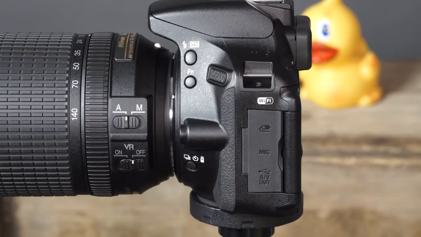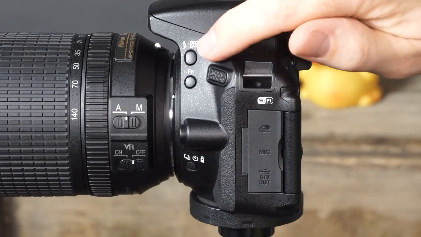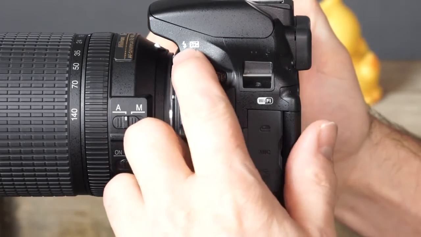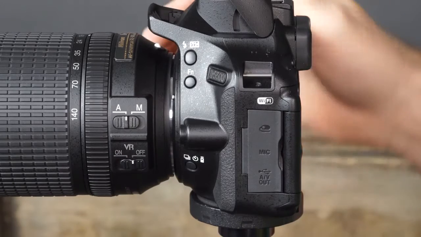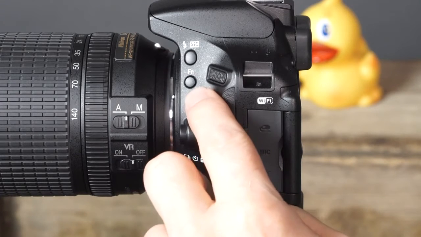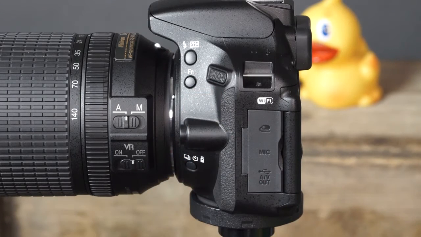Also on this side of the camera, there is the flash button. Pressing this button will make the built-in flash pop up. This button can also be used in conjunction with the command dial to select the flash mode. This is the function button. You can use the custom setting menu to customize this button to provide quick access to many of the camera's settings. This is the lens release button.